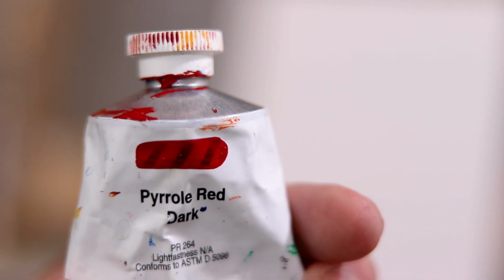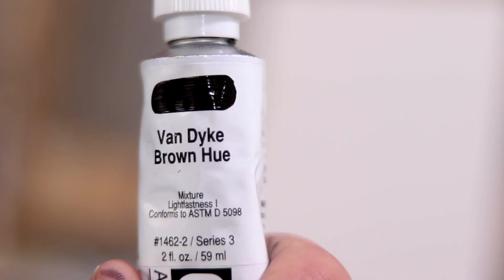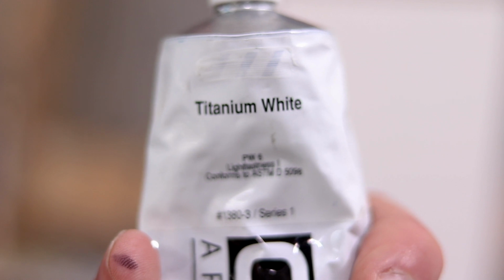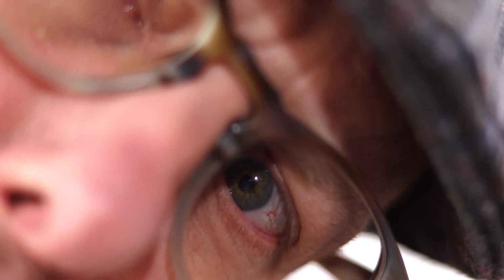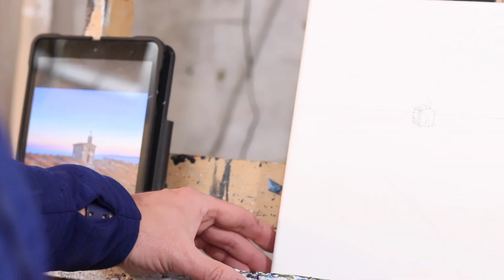Alright, let's run through the colors. Quin red, pearly red, primary yellow, Indian yellow, Van Dyke brown, ultramarine blue, quin blue, phthalo green, titanium white, Mars black. Get the party started!